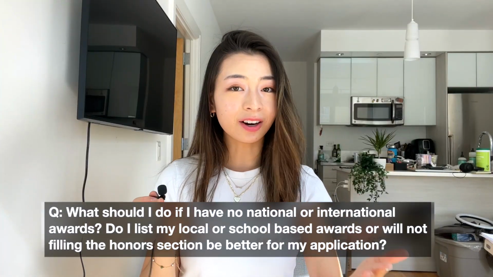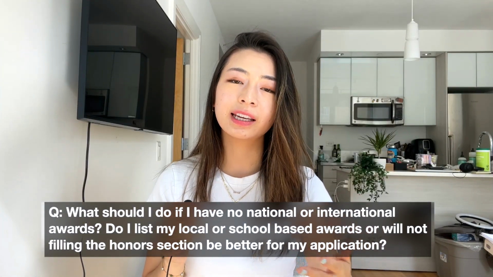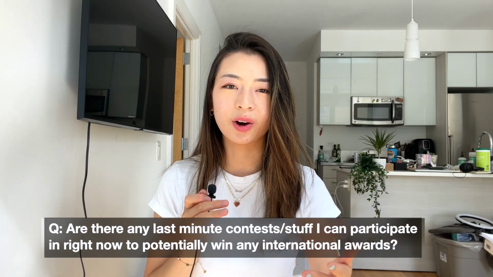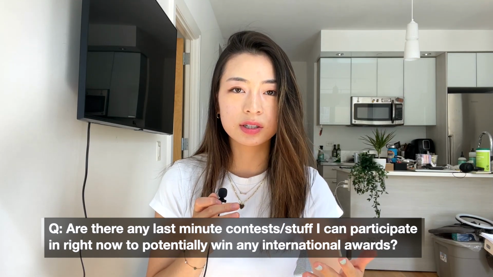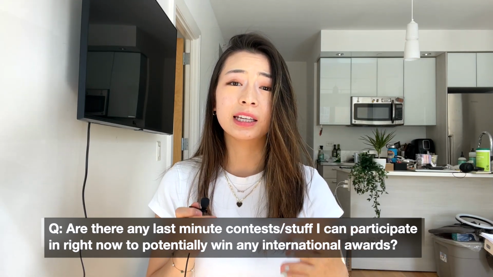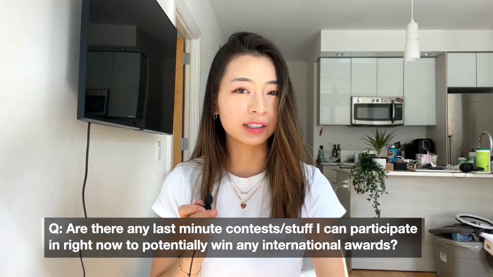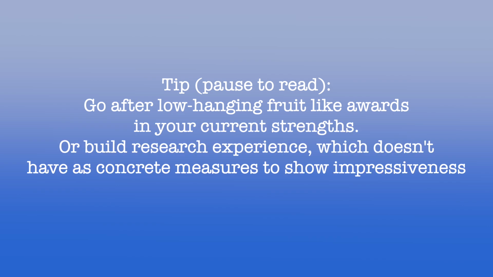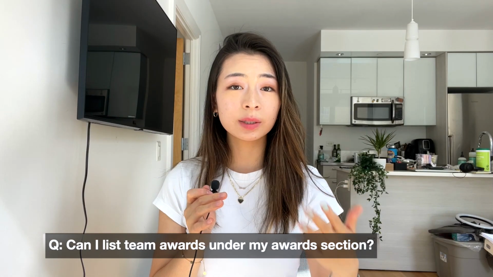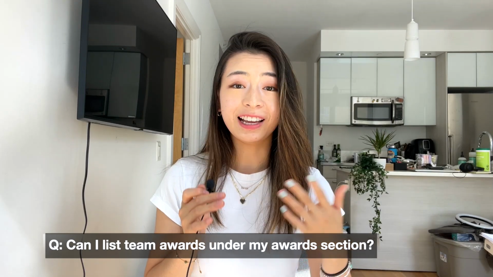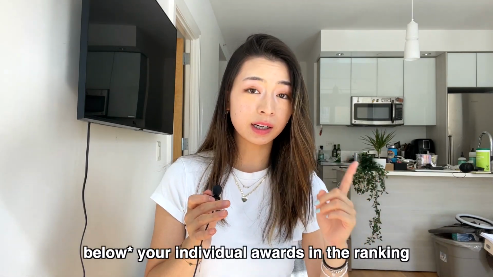You should list any honors you have. Local awards still indicate a certain and still great level of achievement. I think that there are still contests always going on even during this application season, but I'd say to win something like an international or even national award, it's the preparation that you might be a bit late on if you're thinking about that senior year. Yes, still list your team awards because it shows your contribution and that you can collaborate with others, but list it under your individual awards.